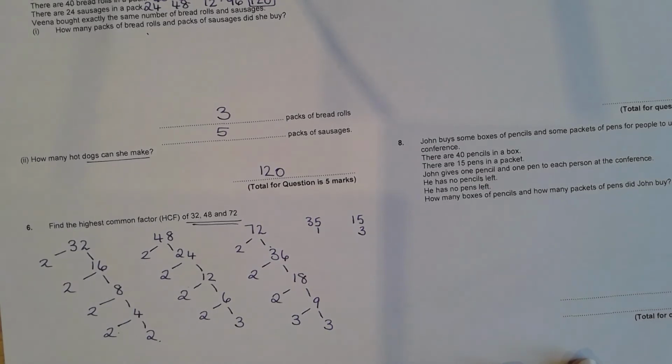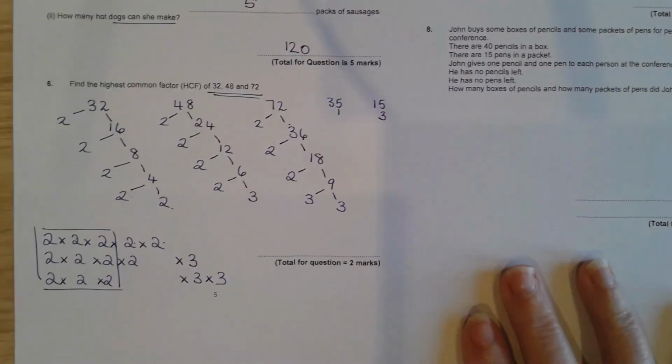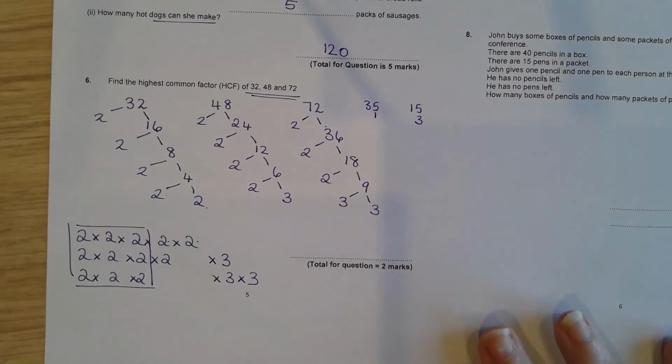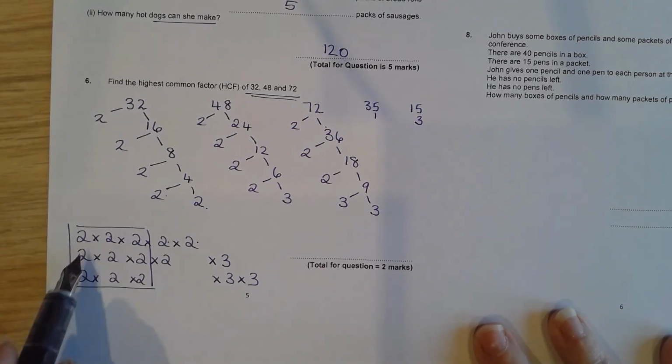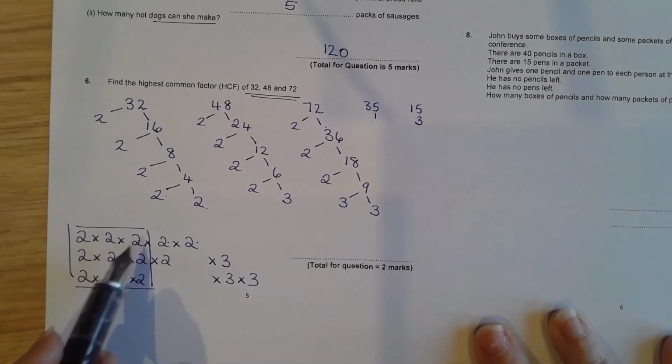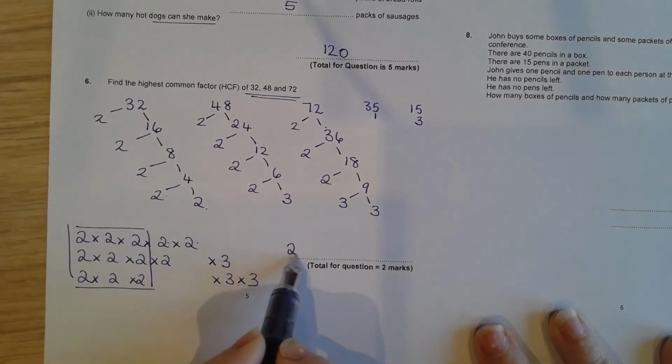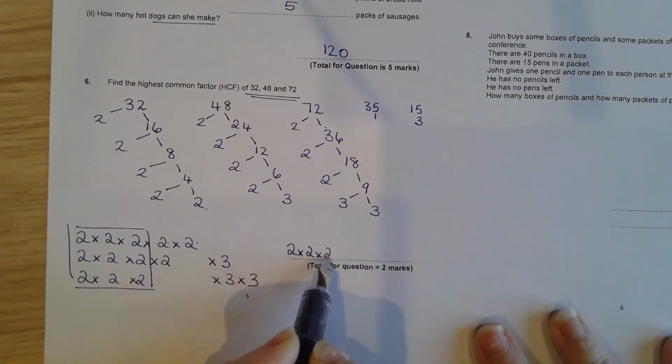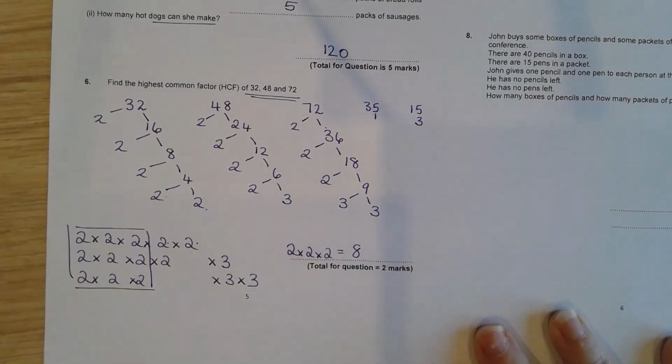Now, these numbers here are where they're repeated in every single row. So you can see I've written them out. Every single one is repeated as a 2 times 2 times 2. So the highest common factor is the answer to 2 times 2 times 2, which is 8.